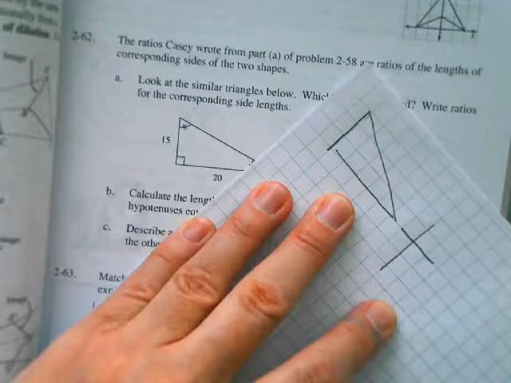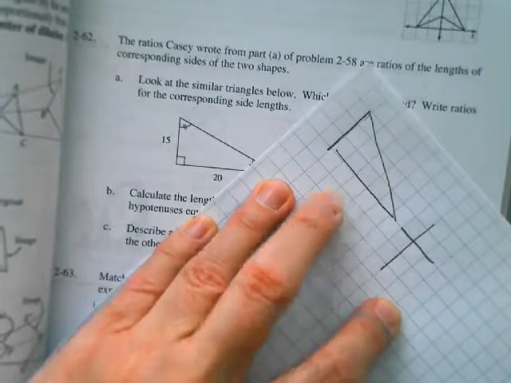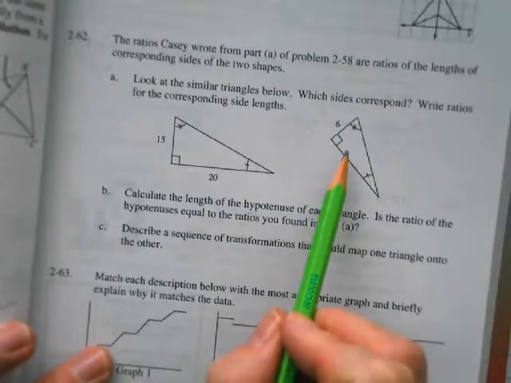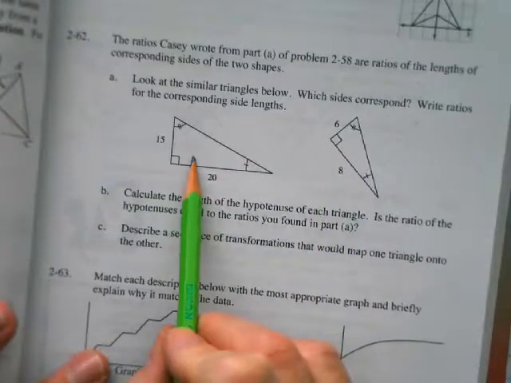So I would say rotation and translation. And then this is a smaller version of this one, so I would also add dilation.